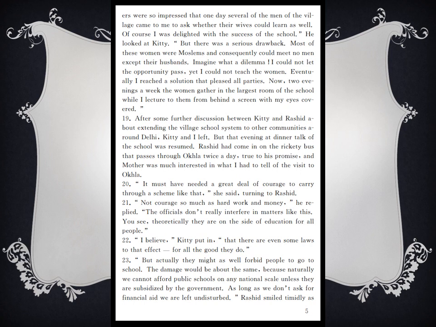But I cannot teach the women. Rashid was talking about all that happened in the past. He was telling Kitty how he made the villagers ready to send their kids first, and how the villagers then came and begged Rashid to educate their ladies also. So he was saying, I cannot teach them because I am a man, and Muslim women cannot open their faces and come to school and take education from another person.